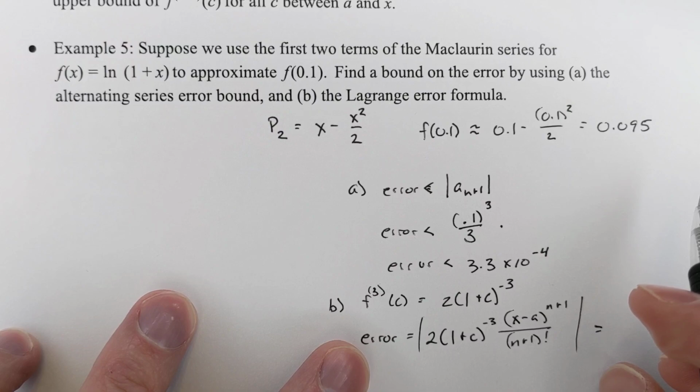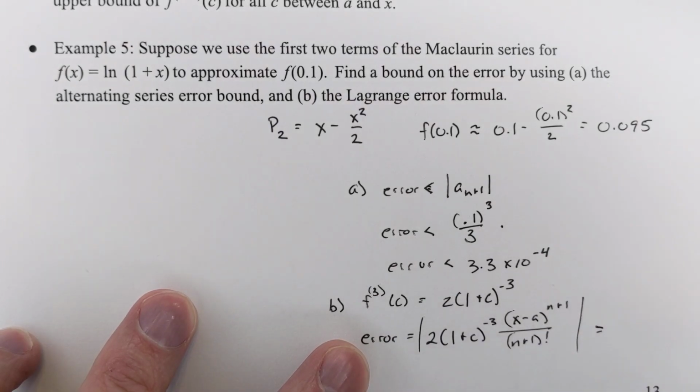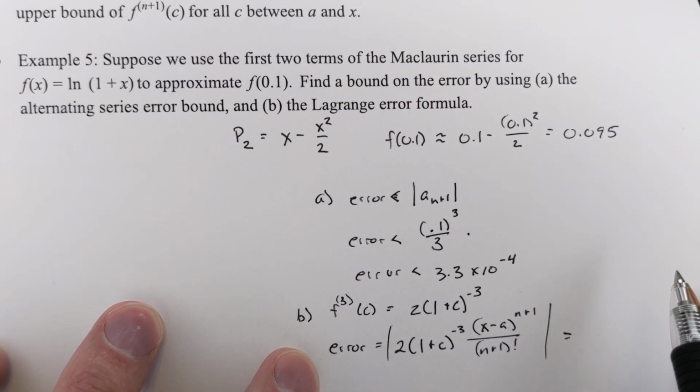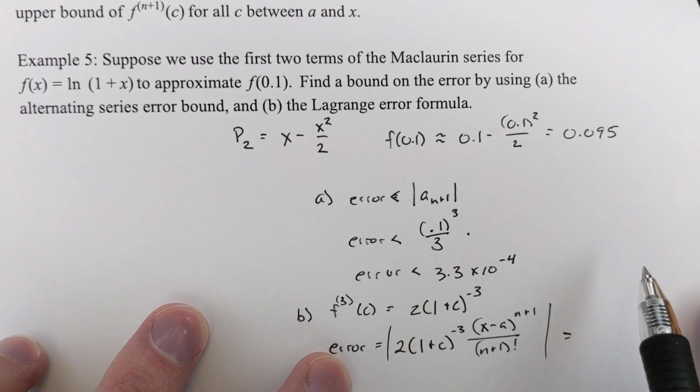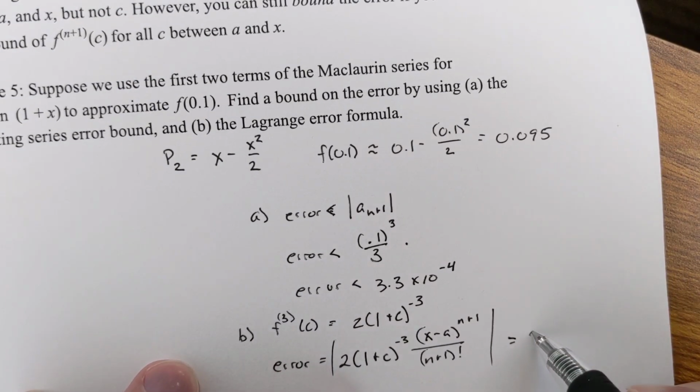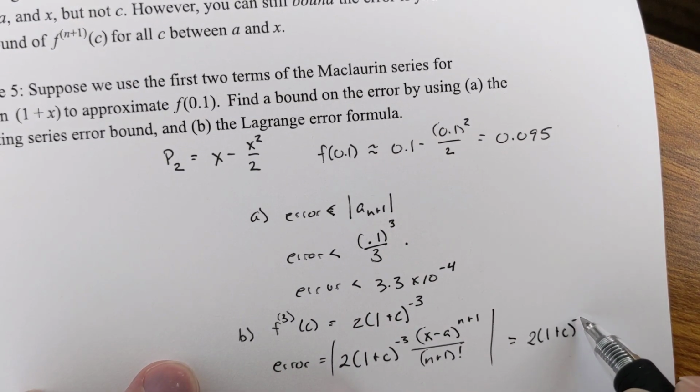We did a Maclaurin series, so our a value is 0.